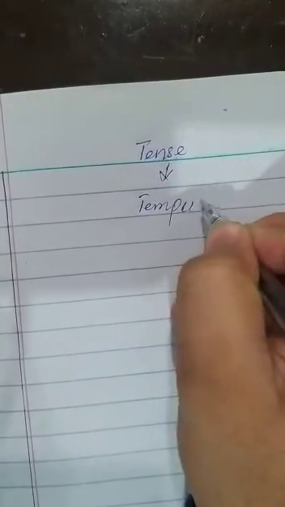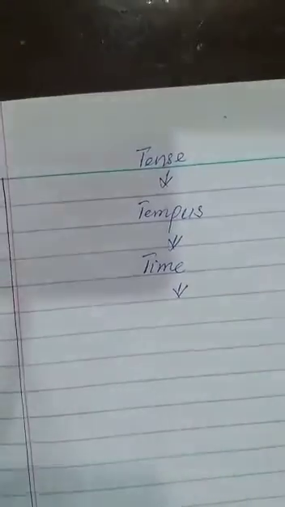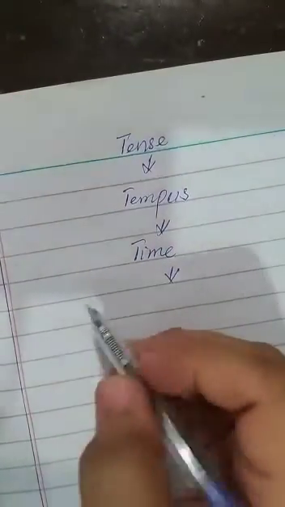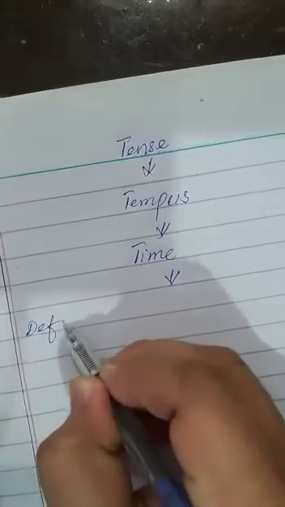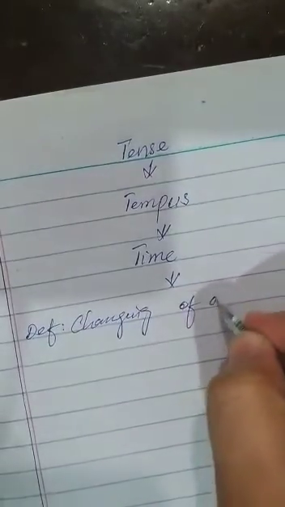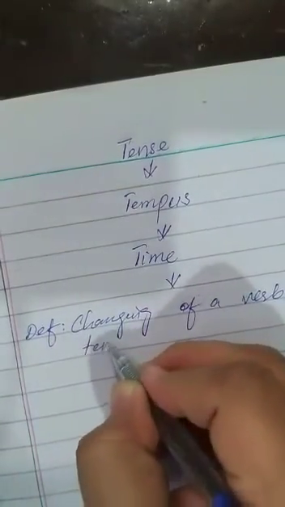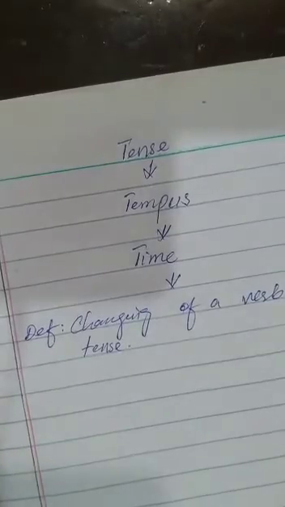Okay, before we go ahead, let me discuss a little bit about tense. Fine. So look, what is tense? Actually, the word tense is taken from the word tempus, right? And tempus means time. Now, what's the definition of tense? A very easy definition: the changing of a verb is called tense.